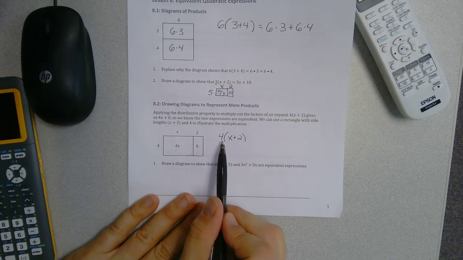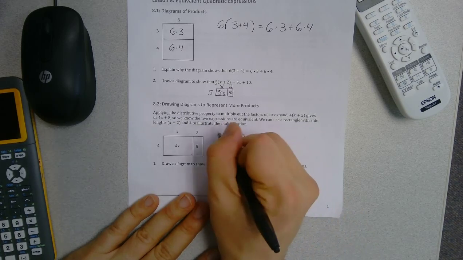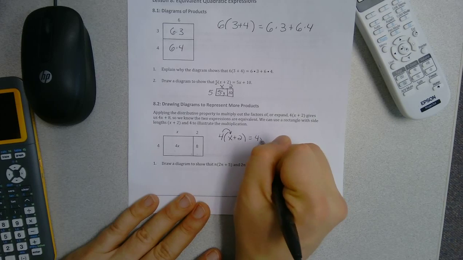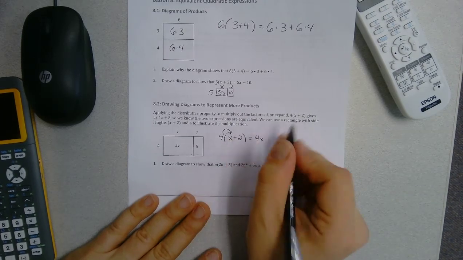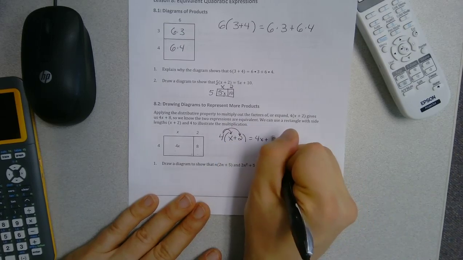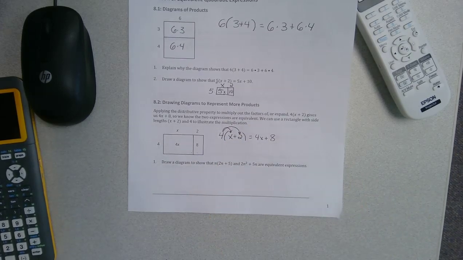I also want to illustrate this with the distributive property directly. So 4 times x gives us 4x. We have a plus sign in the middle. And then 4 times 2 gives us 8.